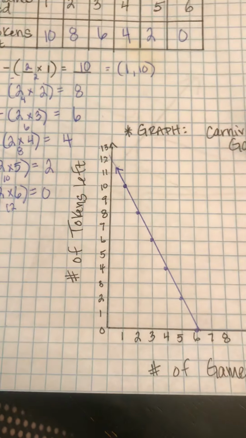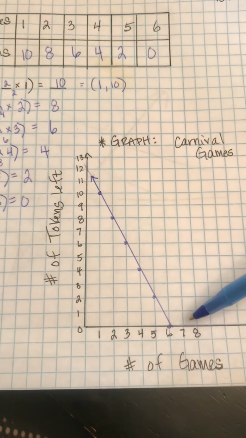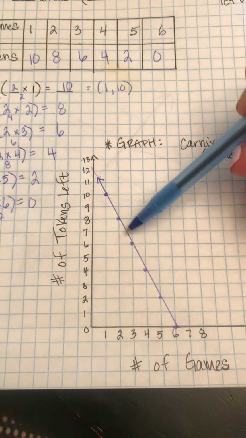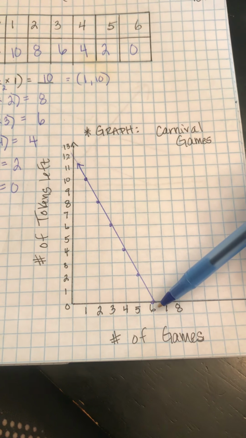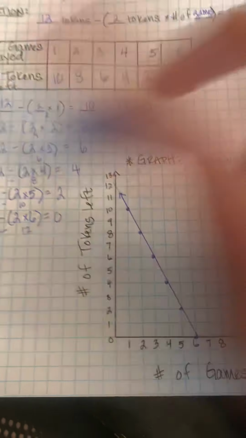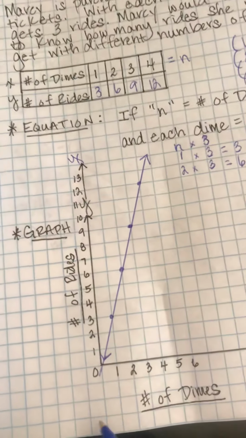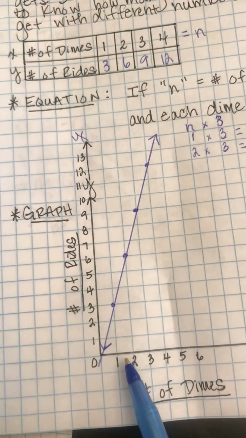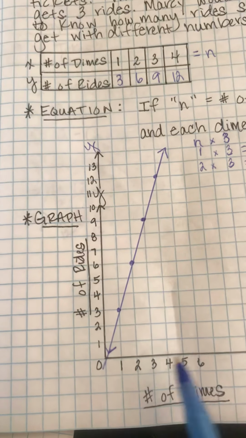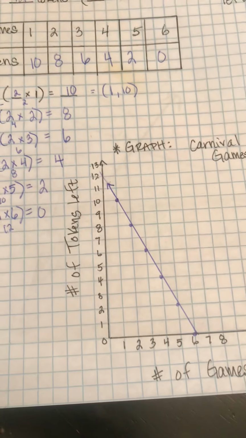Okay, now look at the line. Do you see? As our games went up, what happened to the number of tokens? They go down. Okay, isn't that interesting? So the relationship there is like opposite. One goes up, the other goes down. On the one before, let's look at that relationship. As the number of dimes went up, the number of rides went up. So this was direct. So it was up, and the other one was like opposite. One went up, the other went down.